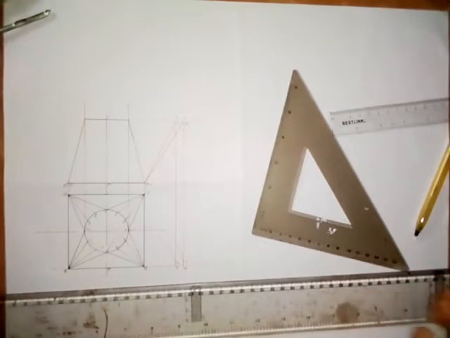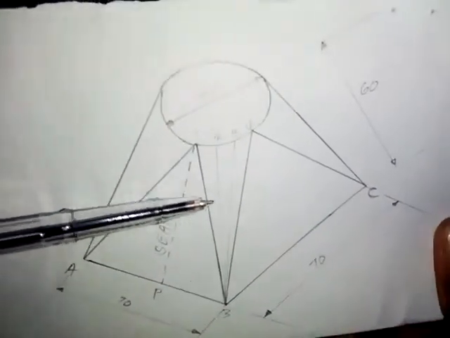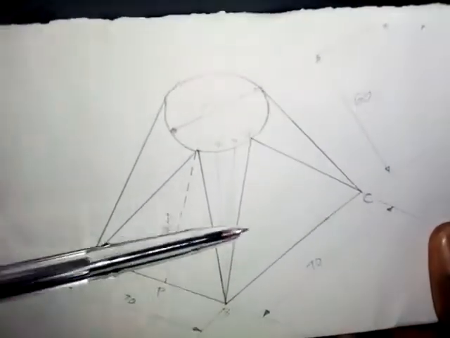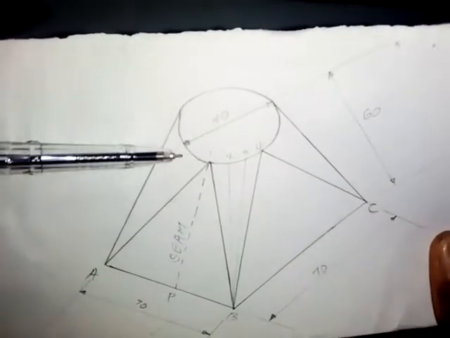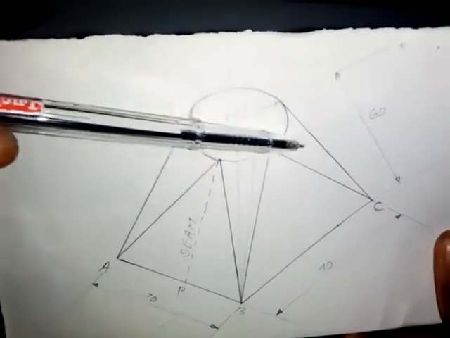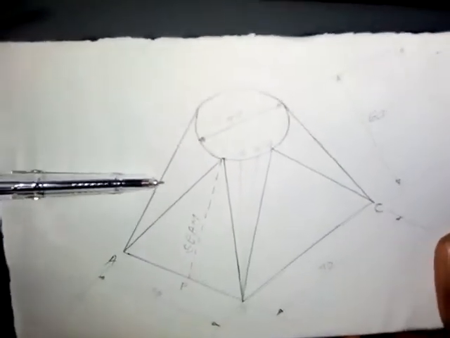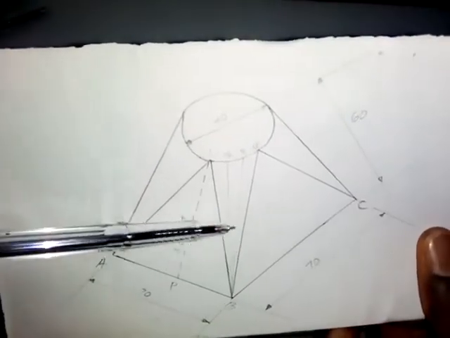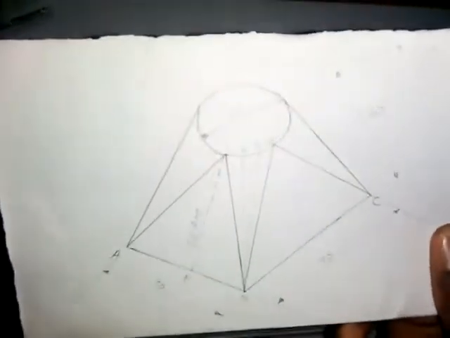Okay. Now the next thing that we are going to do is to produce the surface development of the object. Before we begin, you will see that this object is composed of 4 isosceles triangles. We have 1, 2, 3 here, and the 4th one here. Then we have 4 conical surfaces, 1, 2, 3, and 4. We are going to produce those 4 surfaces in conjunction with the triangles. So that is what we want to do here.